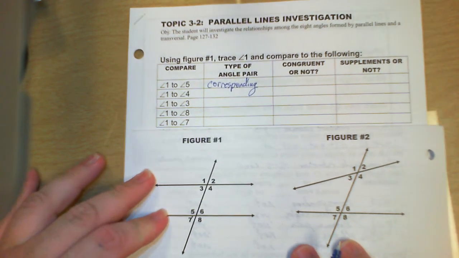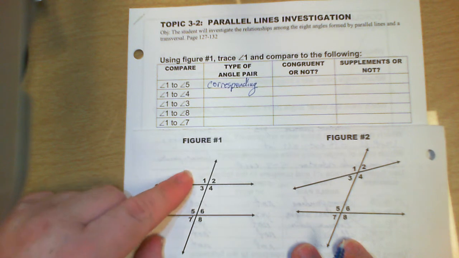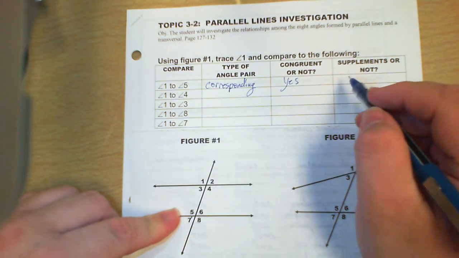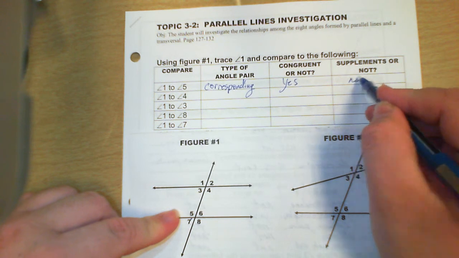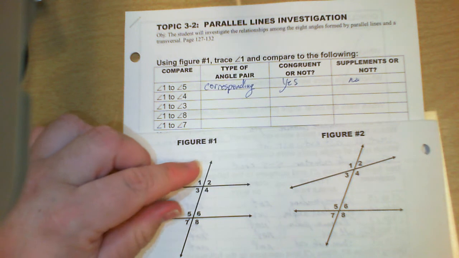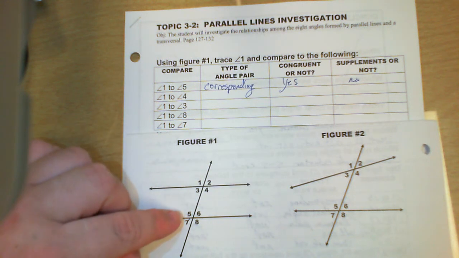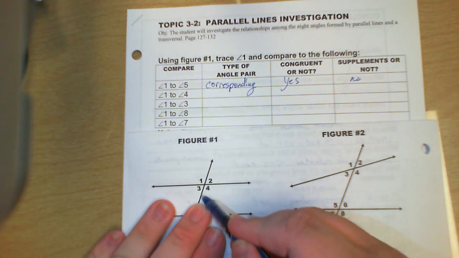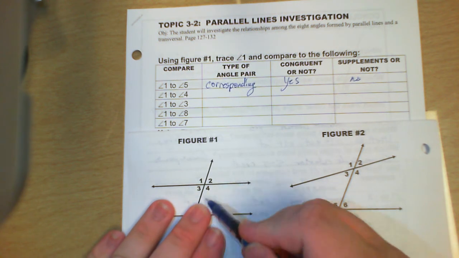Okay, are these two angles congruent? Yes. Do the two of them together equal 180? Not necessarily. If I were to add this one and this one together, remember, it's the linear pair theorem that says that these two angles, because they're right next to each other, together would equal 180. These two do not, 1 and 5.